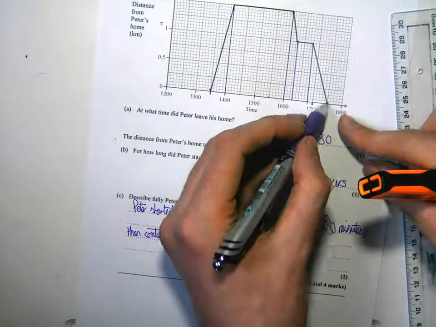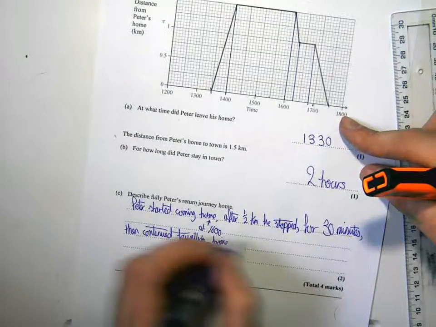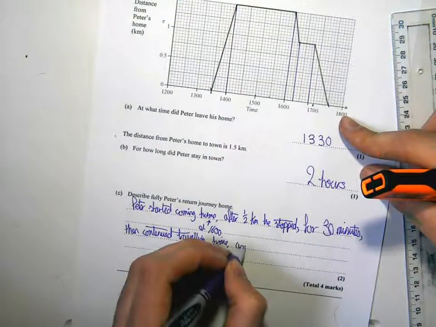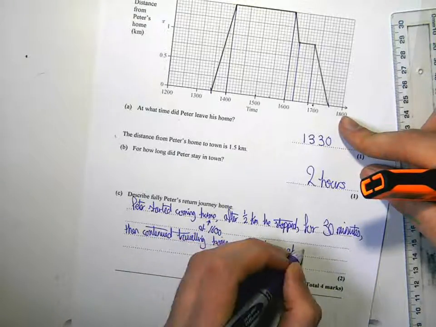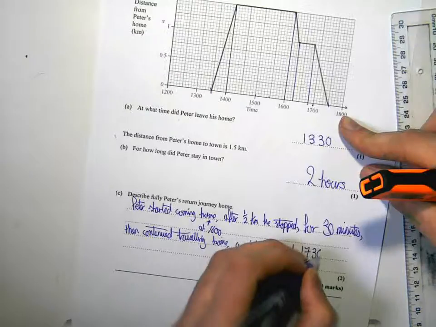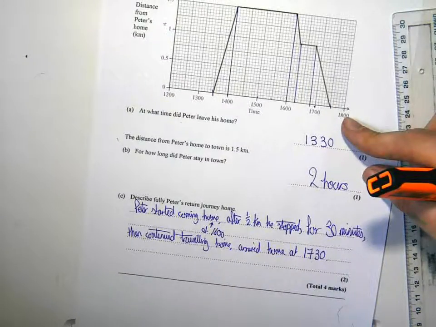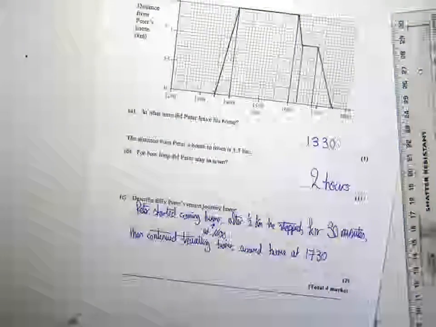What time did he arrive home? This is 7. That's 5 o'clock, 6 o'clock, halfway, so 5:30. He arrived home at 17:30. Okay.